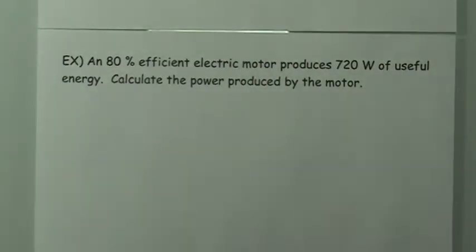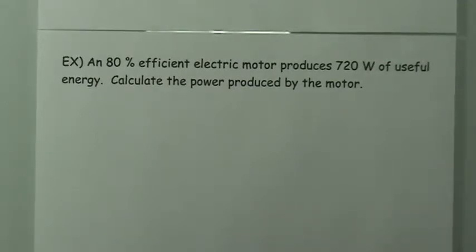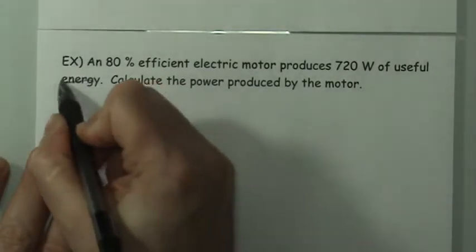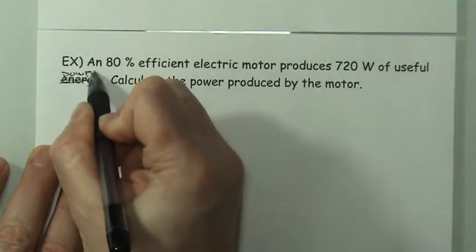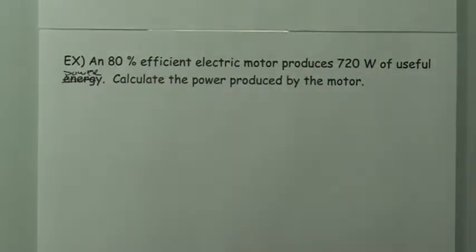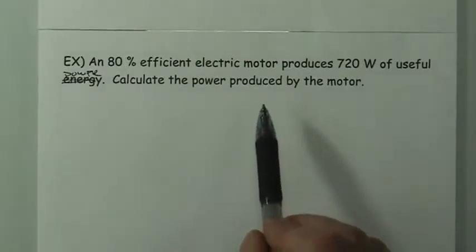So let's assume that we have an electric motor, and that motor is 80% efficient. If it produces 720 watts of useful power, this is framed in terms of power, and I'm given the efficiency, and what I want to know is the power that was produced by the motor.